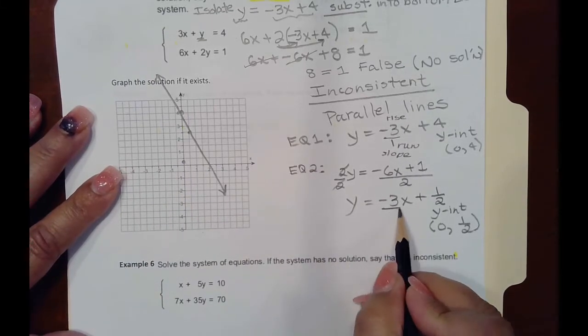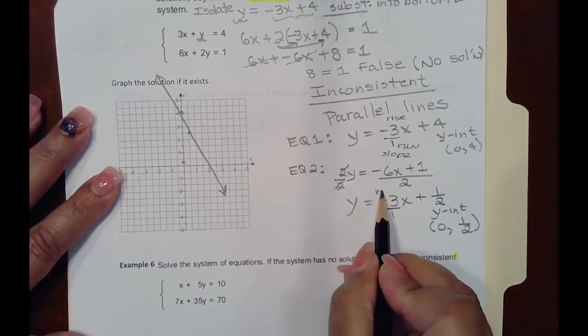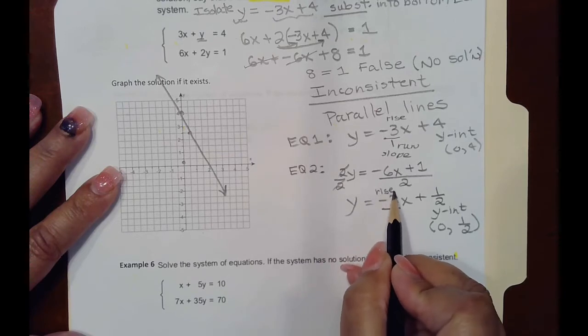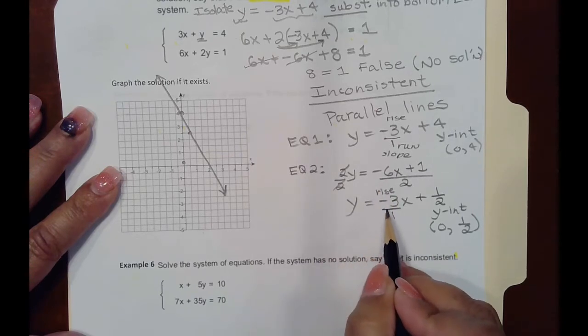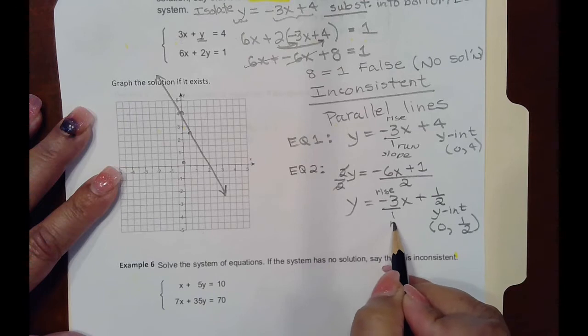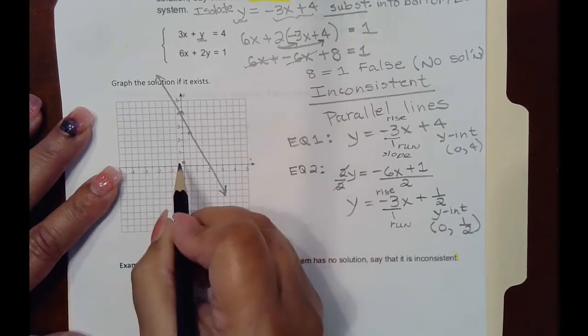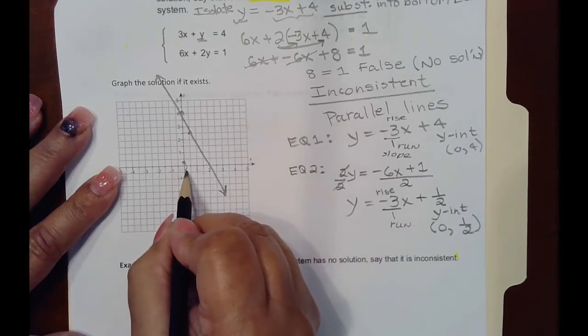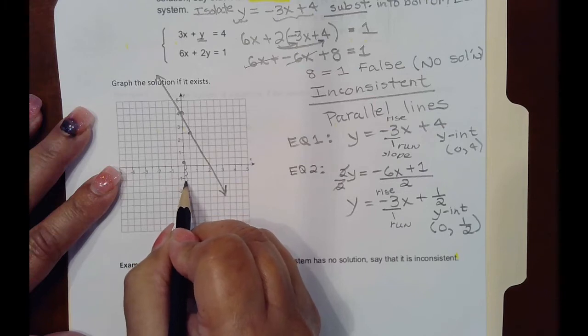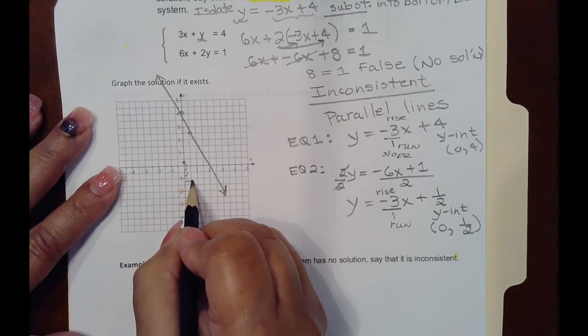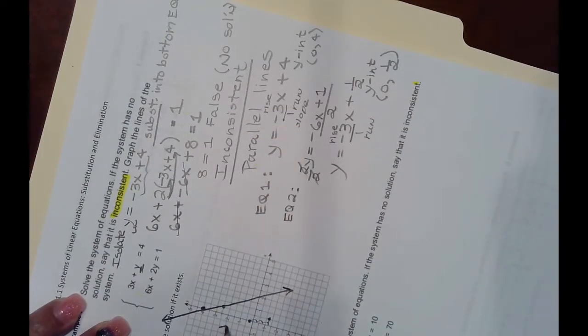Okay, so I'm going to do slope again. My rise is -3, therefore instead of rising up 3, I'm going to be rising down 3, and then this is my run. Okay, so going down 1, down 2, down 3, and then over 1. Again, let me connect those points.